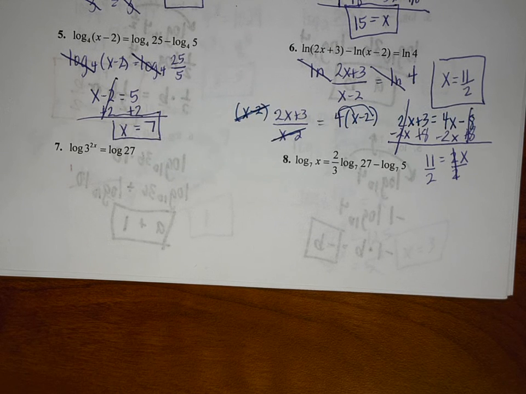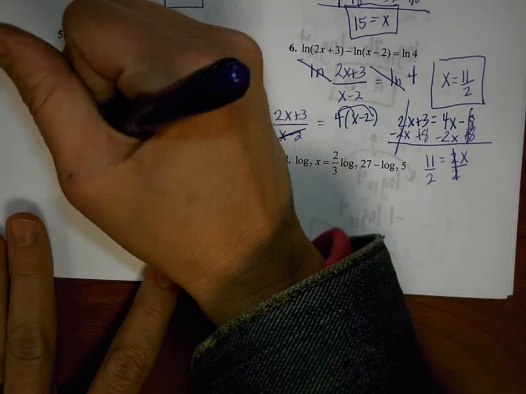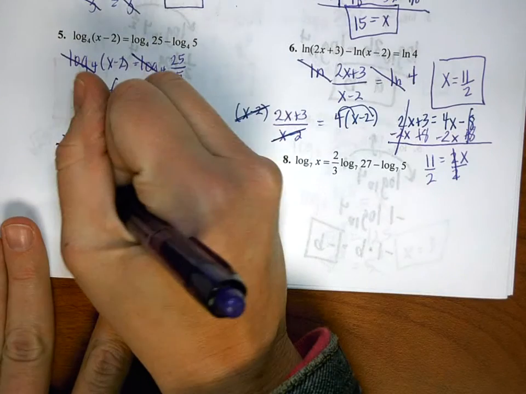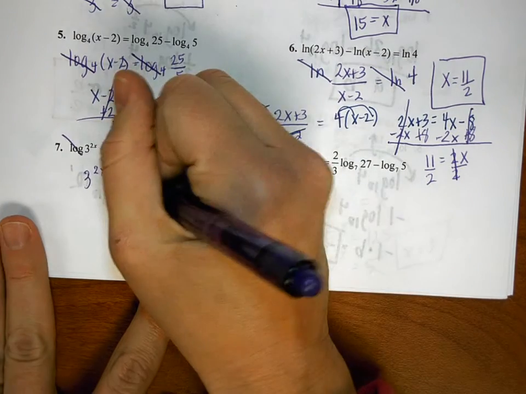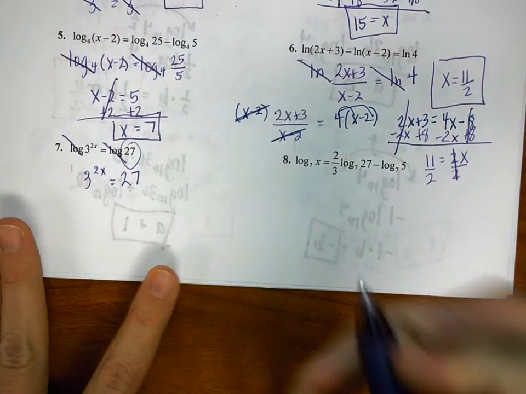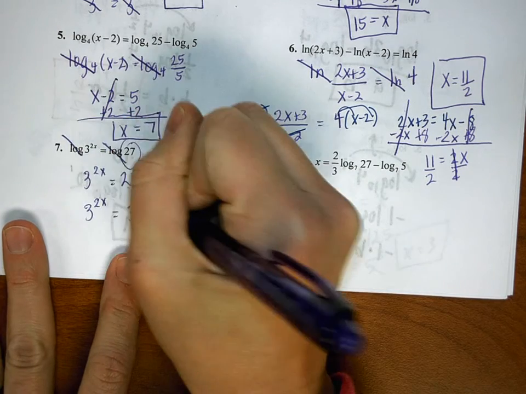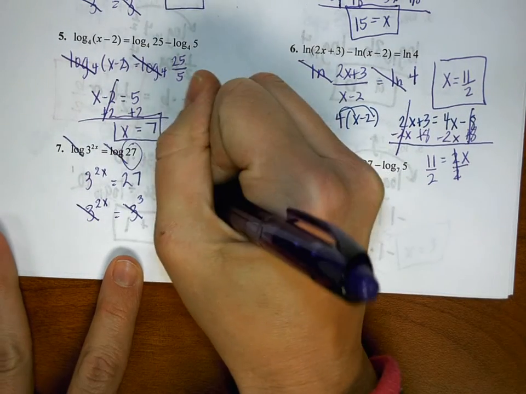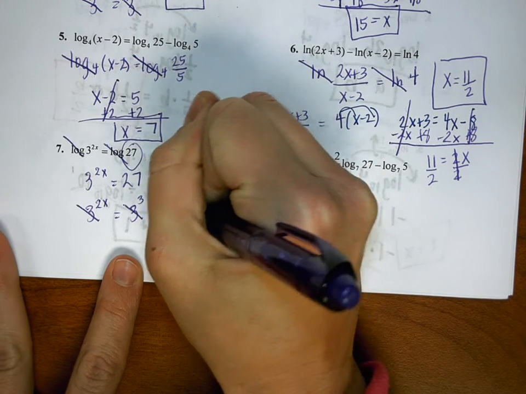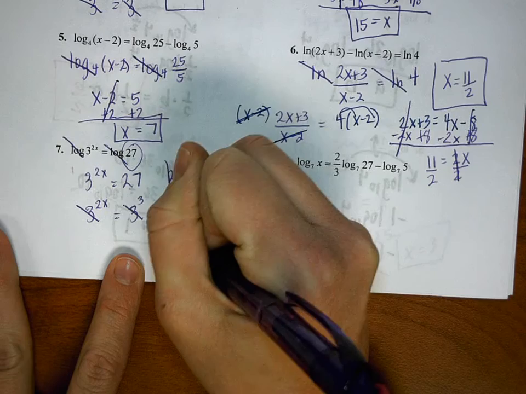All right, most of the answers I checked were correct. So you had a single log on both sides, you dropped them. You have 3 to the 2x equals, and then 27, I'm going to have to end up making it a base what? 3. So I have 3 to the 2x equals, 27 is 3 to the third. Then I can drop the 3's, and I have 2x equals 3, divide by 2 to both sides, so the answer is x equals 3 over 2.